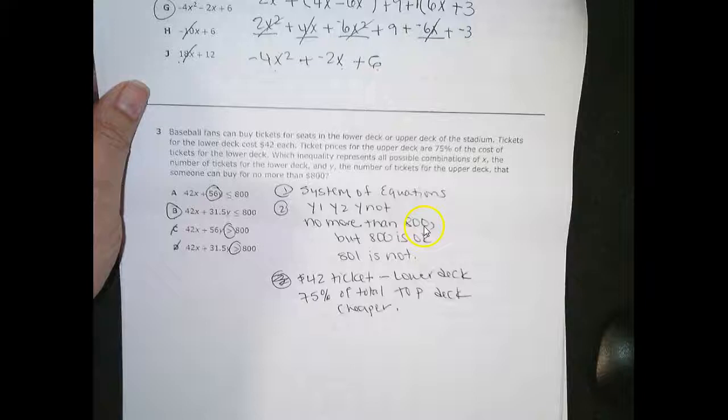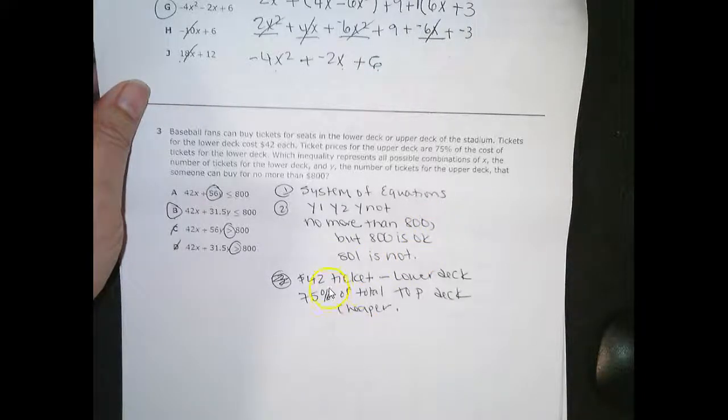So it says no more than 800, but 800 is okay. So 801 is not. If it's $42 for the lower ticket, wouldn't the top deck be cheaper? And if you look at my work, you'll see why I picked choice B.